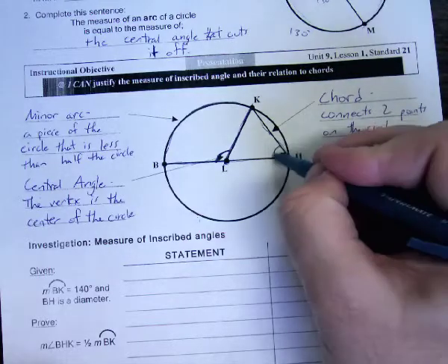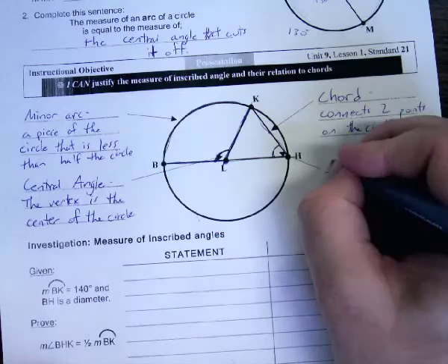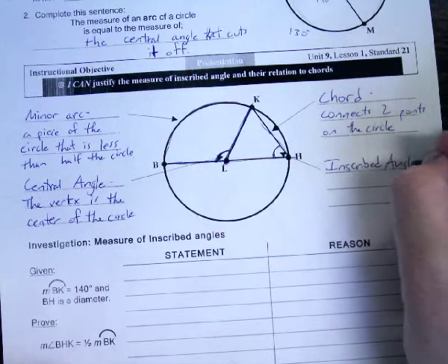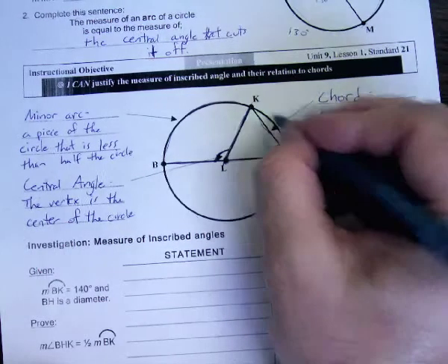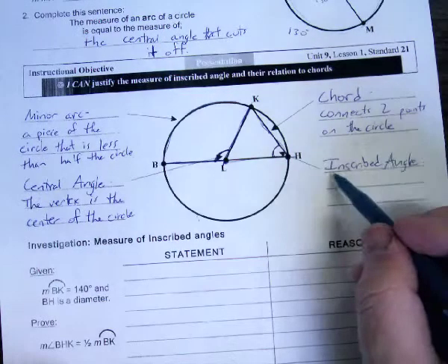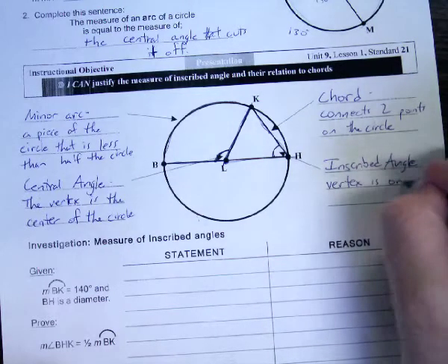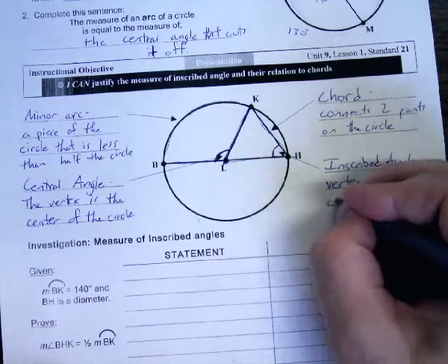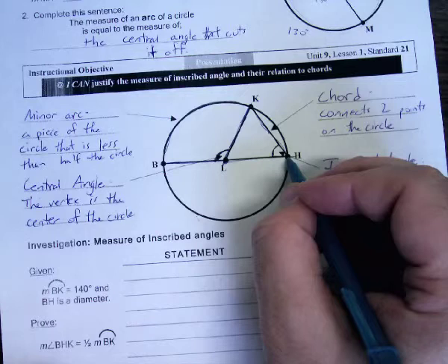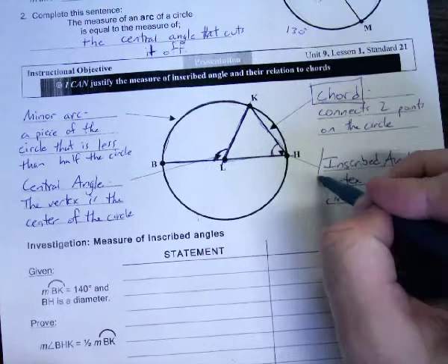And then last, we have another angle, but you notice the vertex is not the center. So this is not a central angle. It's called an inscribed angle. Inscribed, like the word almost sounds like, means in, but it also means the vertex is on the circle. So the angle is inside the circle, and the vertex is on it. Okay, so these are two new vocabulary words you're going to need to know.